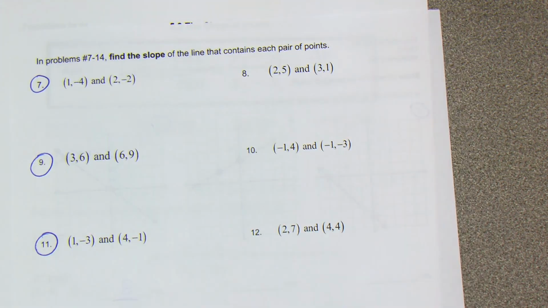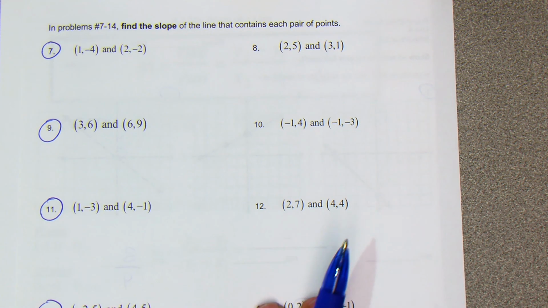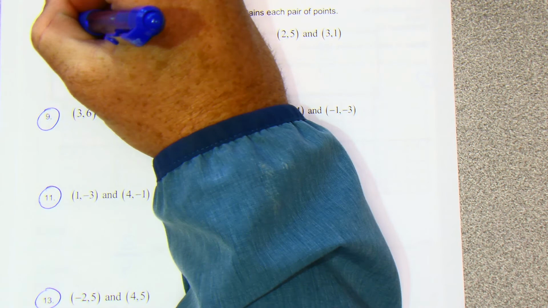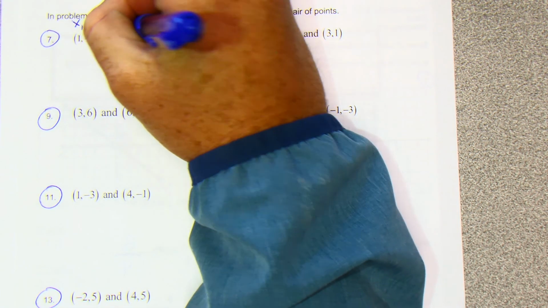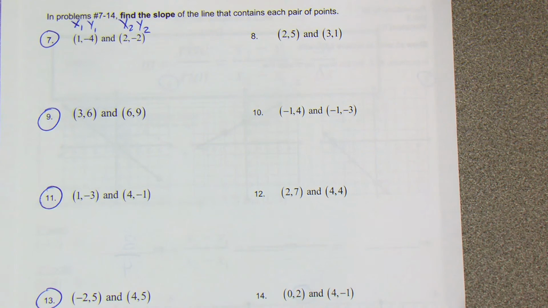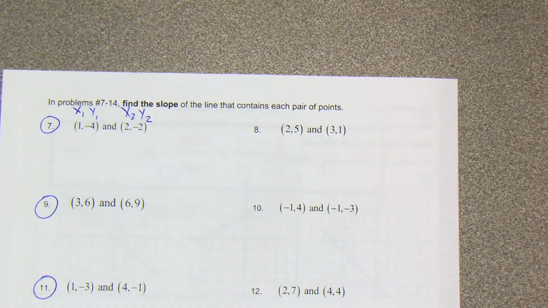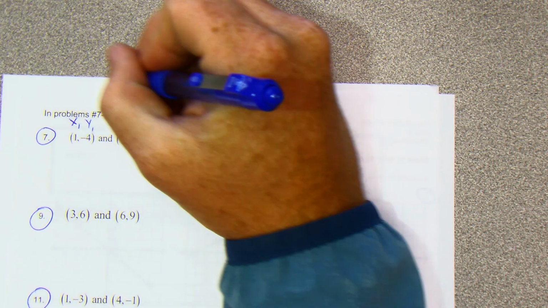On the back here is very similar to the problems that we were working on in the notes. What I would do for all of these is label every single one: x1, y1, and x2, y2. And then what I would also do is write the formula at the top of my paper.